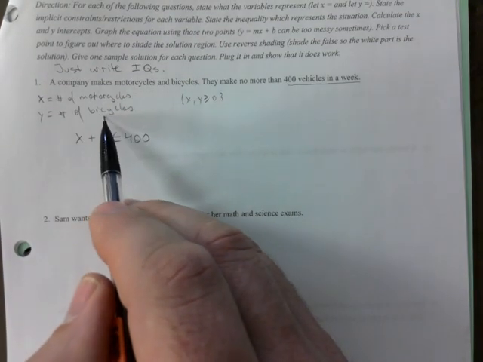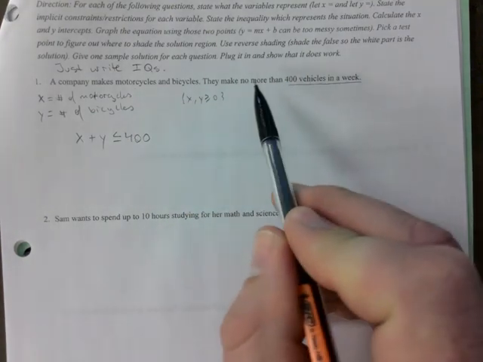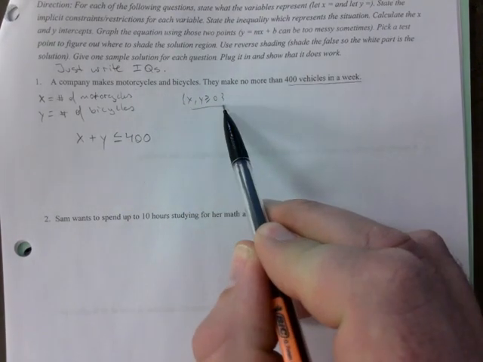Oh, it's frozen. There we go. Thank you. So yeah, motorcycles, bicycles. This is the inequality that would make this statement, right, that restriction put on you. And this is the implicit constraint.